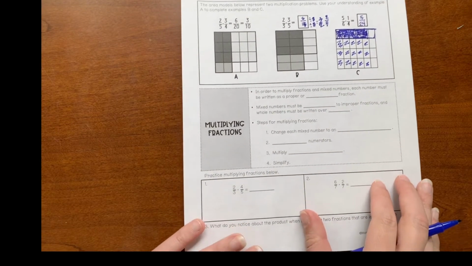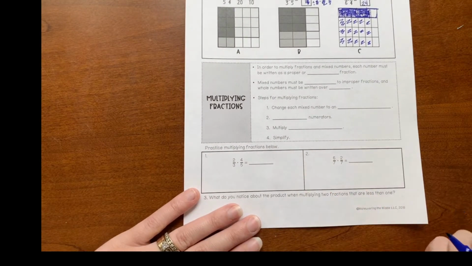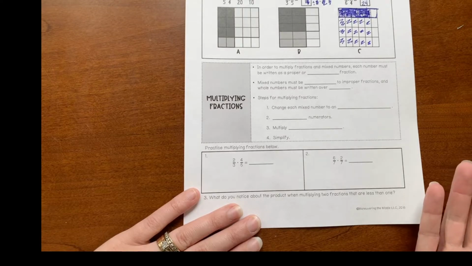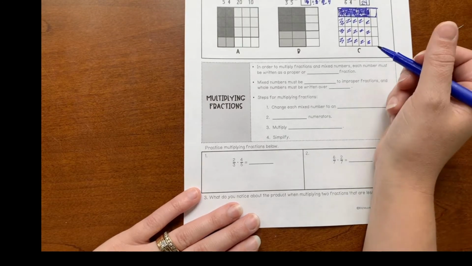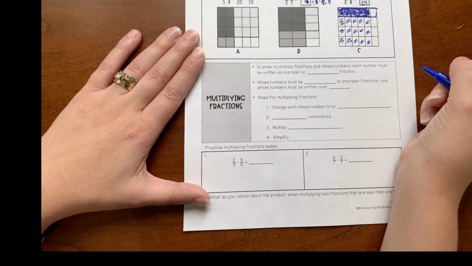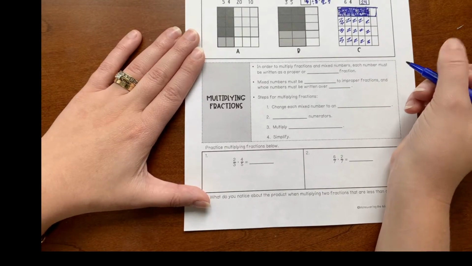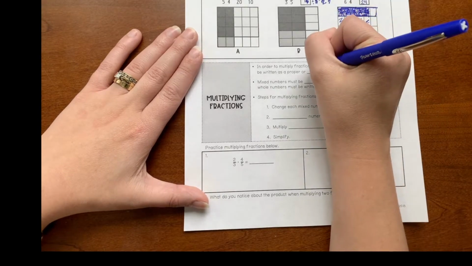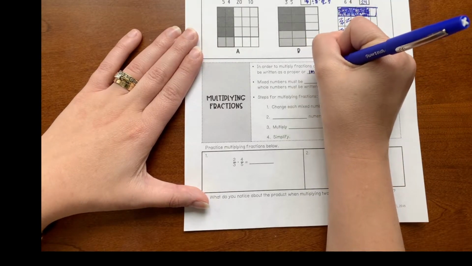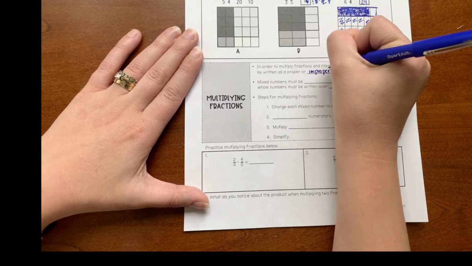So let's look at the steps to get the algorithm, or the steps to multiplying fractions. It says in order to multiply fractions and mixed numbers, each number must be written as a proper or an improper fraction. We can't multiply a mixed number.